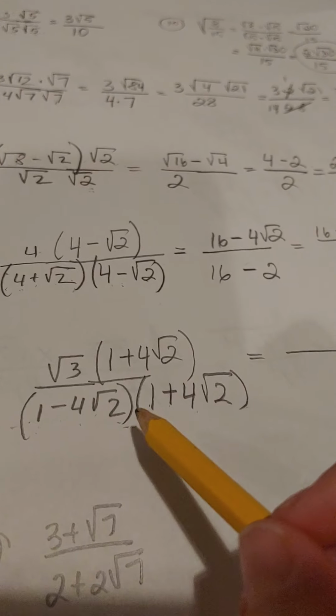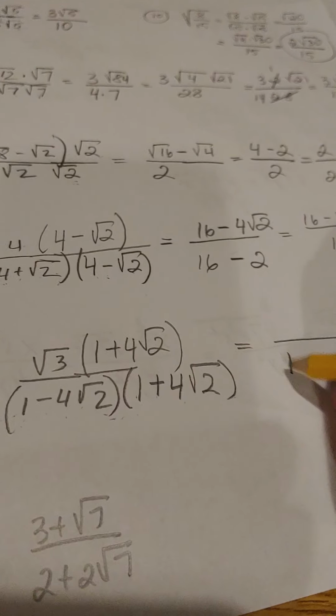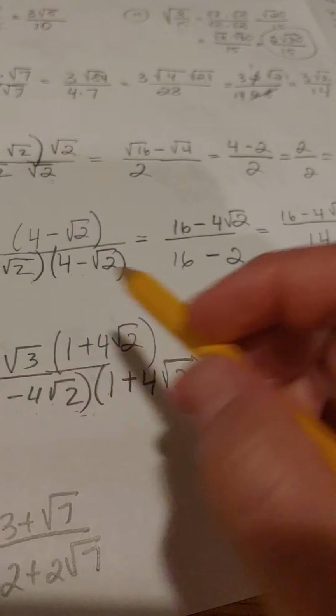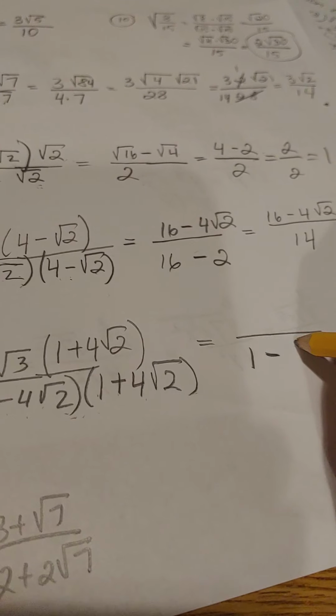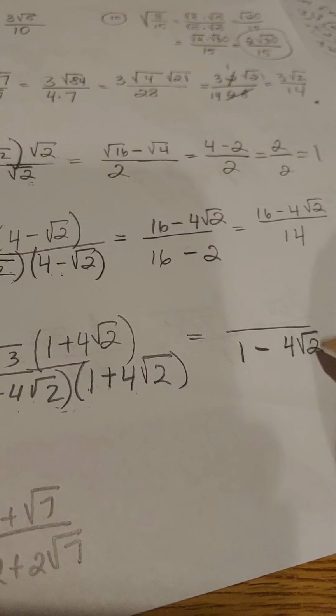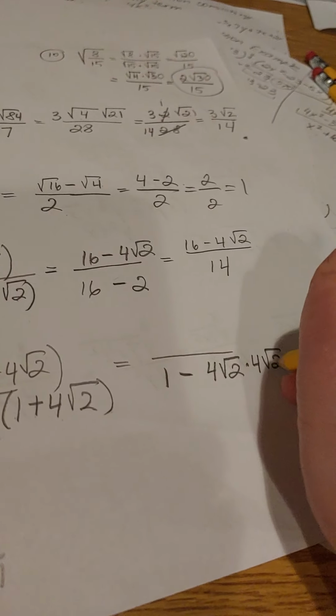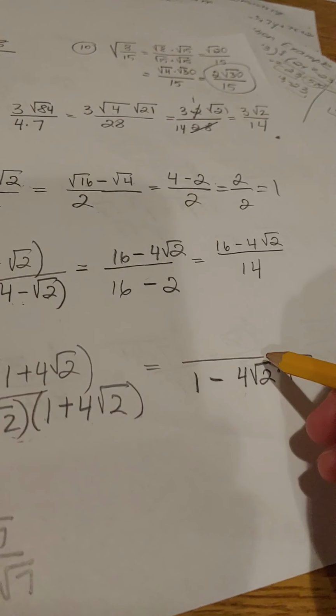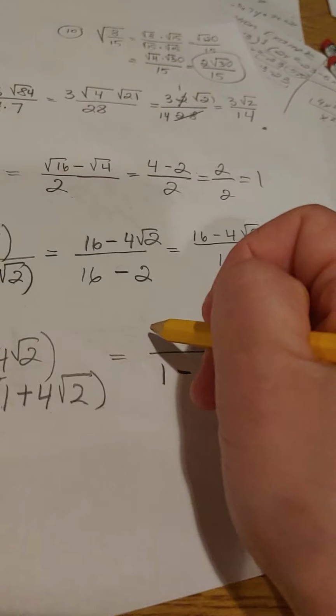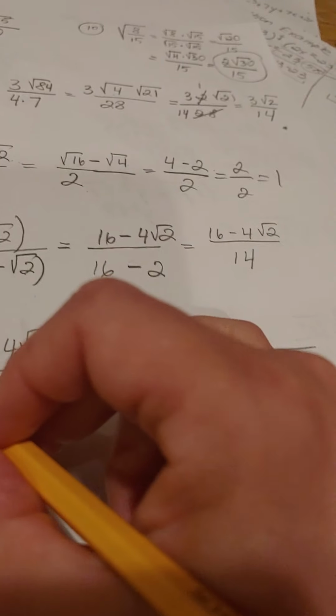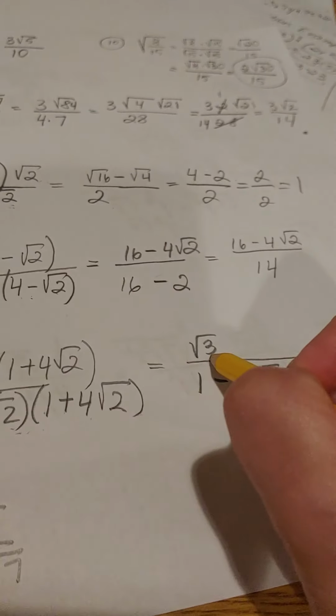What's going to happen on the bottom is 1 squared, which is 1, and then minus this expression squared. It's actually this times this, and we're going to multiply it later. And then square root of 3, because square root of 3 times 1 is square root of 3.